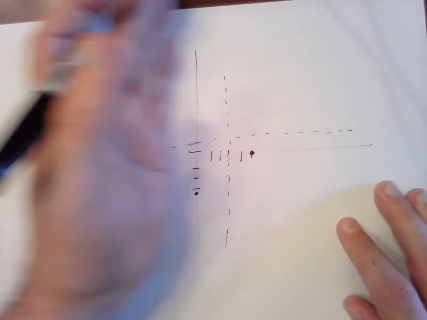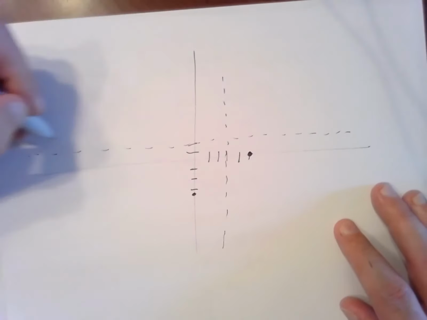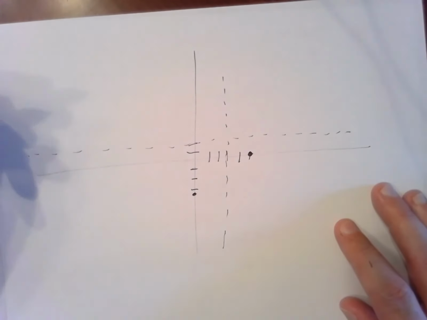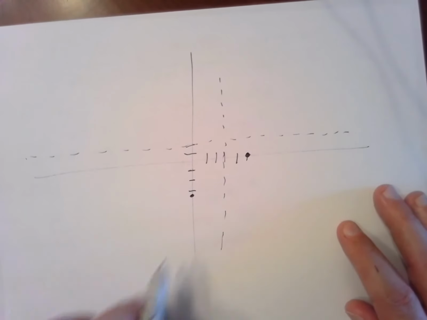Okay, over here in section 1, in this half of the graph. The graph can't possibly live up here because I've already got a point down here. Is that point right?